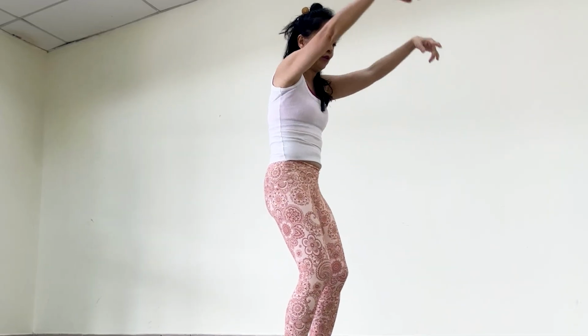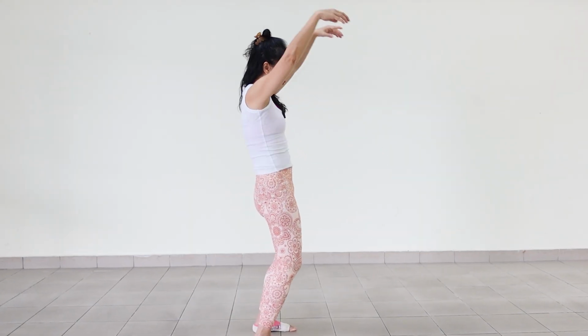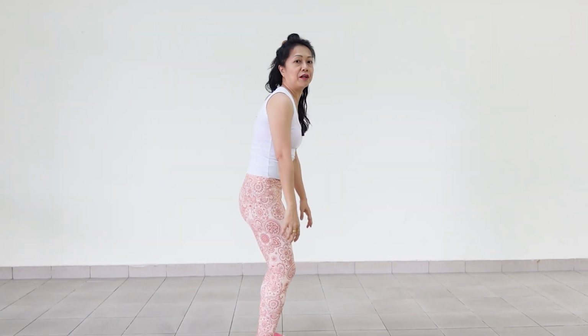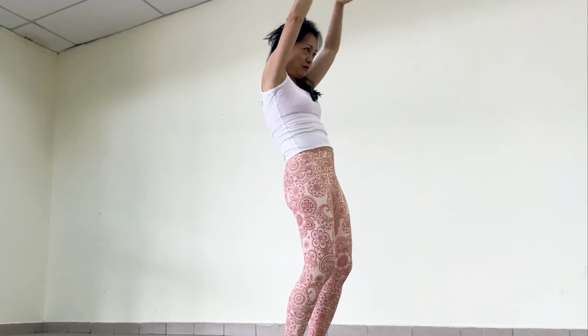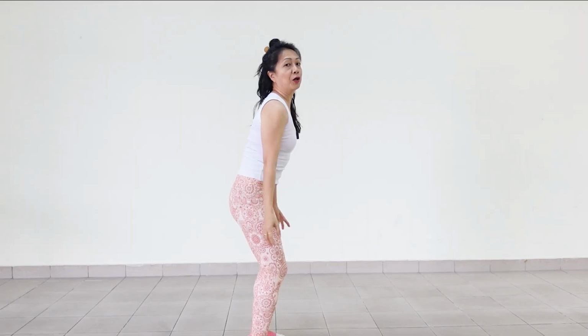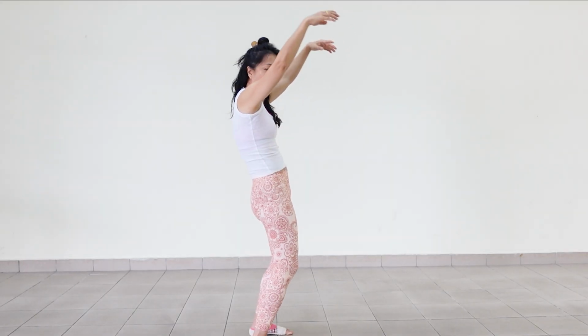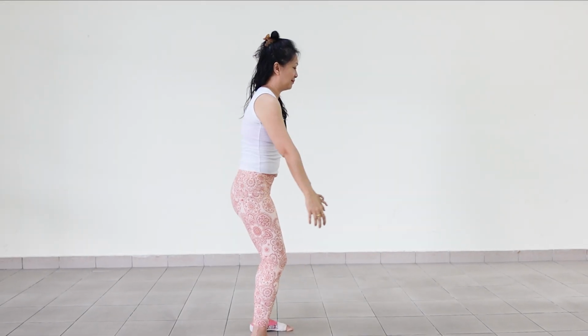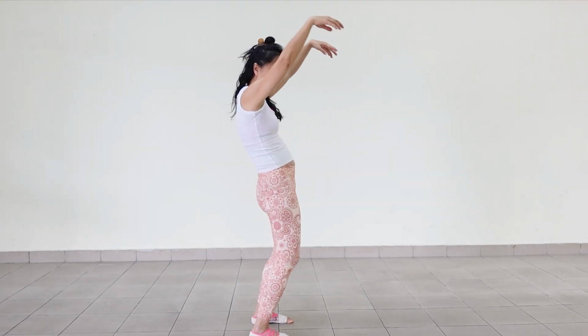Don't think too much about it. Just let it flow through. If you don't get the direction right, it's absolutely fine. We are just moving the arms in the shoulder joints alongside the spinal and pelvic joints here. So let's do 8 consecutive times.